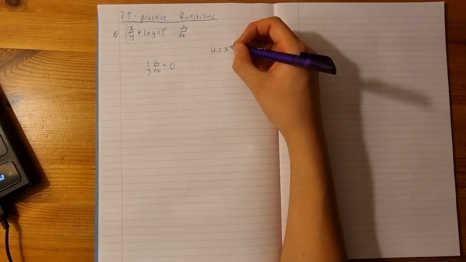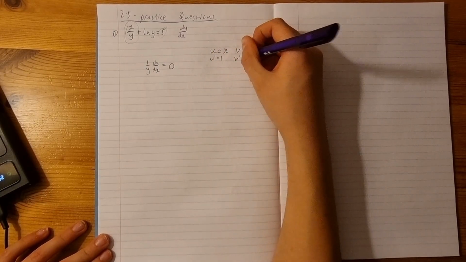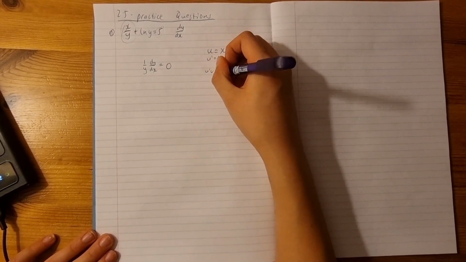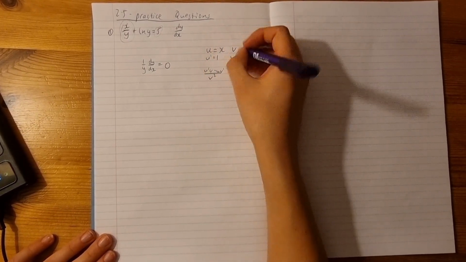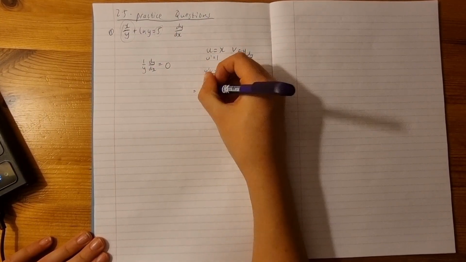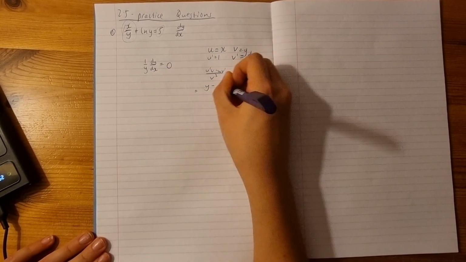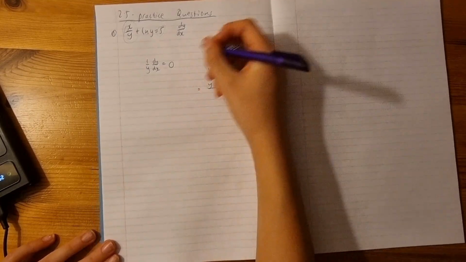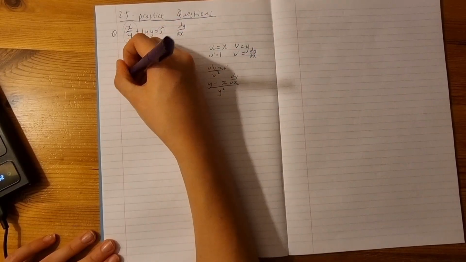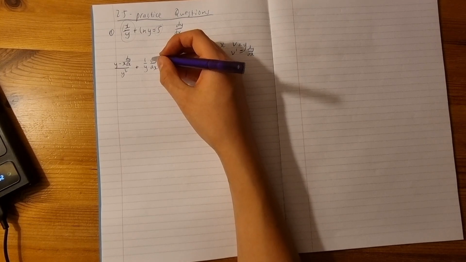So using the quotient rule, we're going to say u equals x, v equals y, so u prime is equal to 1, and v prime is equal to just dy over dx. So by quotient rule, u prime v minus u v prime over v squared is what the derivative of this is equal to, so u prime v is y minus u v prime is x dy over dx divided by v squared equal to y squared. So we get y minus x dy over dx divided by y squared, and then it's a plus here. So now we're going to try and get these over a common denominator.